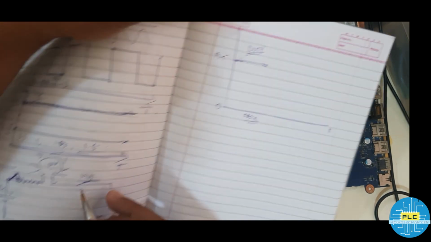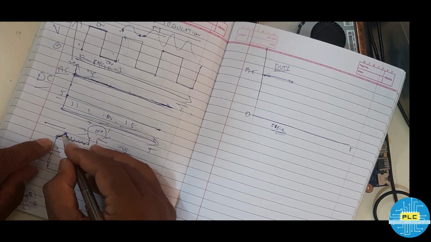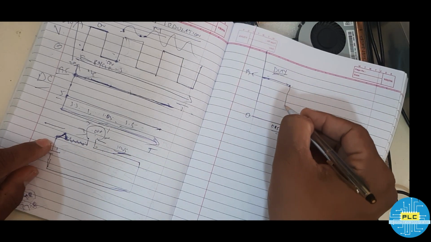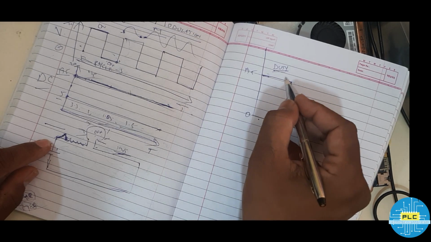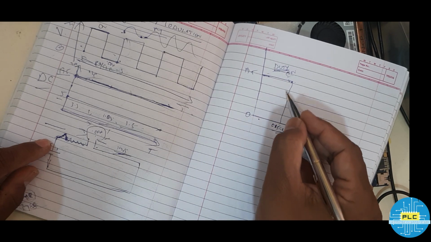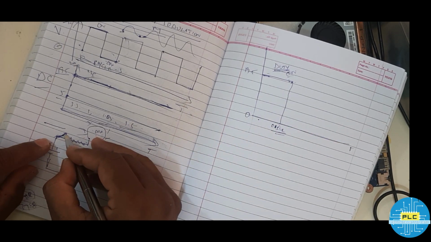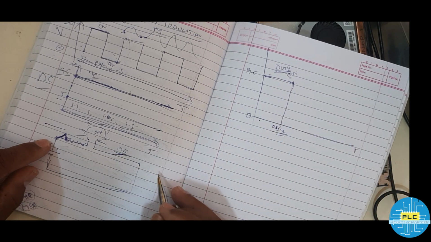So when we open the switch, when we turn it off, then it will come to the 0 position. Till this time it was in on condition, right? So that's called duty cycle. When we disconnect the circuit through this open switch, then it will be off condition.